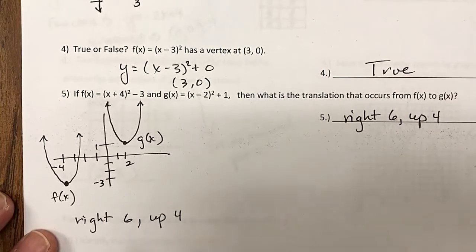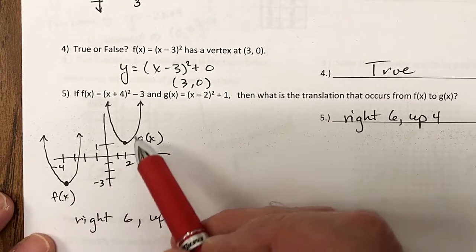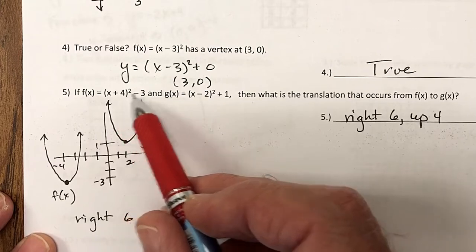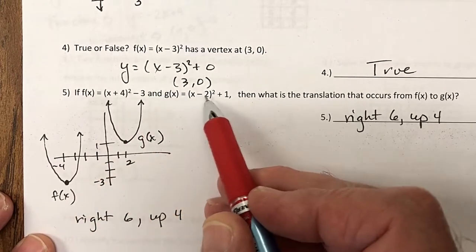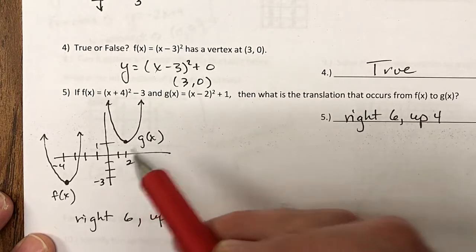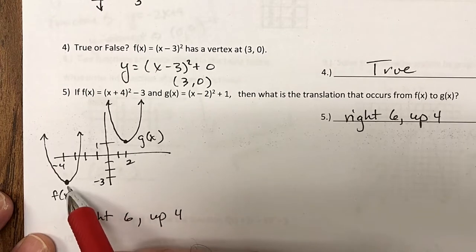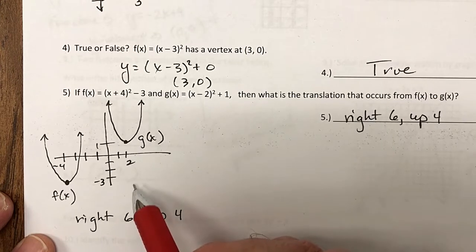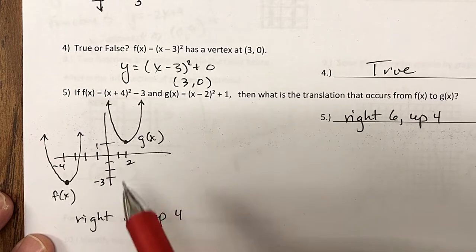All right, number 5, you've got two functions, one f of x, that's this one here, one g of x. The f of x function is at (−4, −3), that's the vertex. The g of x function was at (+2, +1), right there. So how do you go from here to here? Well, you're at −4 over to +2, that's right 6 units. And once you're here, you're going from, where are we, −3 up to +1. So from −3 to +1 is up 4.